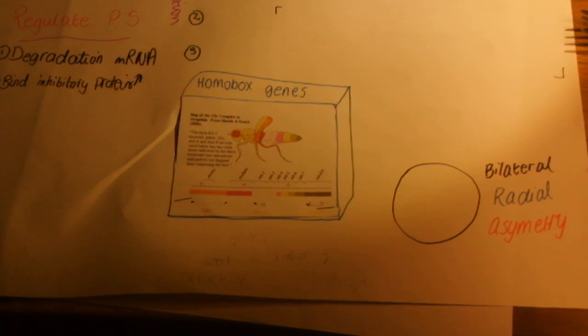So you can just have inhibitory proteins that don't do anything, preventing the mRNA strand binding to the ribosomes, preventing any actual synthesis of proteins.